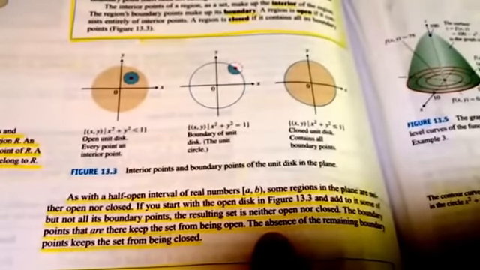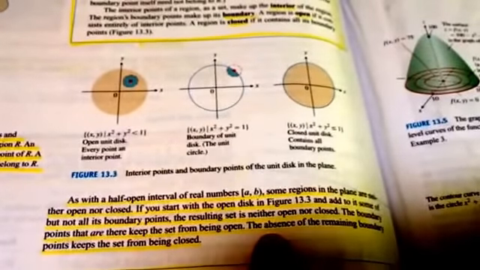And here it's talking about how sometimes it could be neither open nor closed, because sometimes it may contain some boundary points, but not all of the boundary points. And so that would be neither.